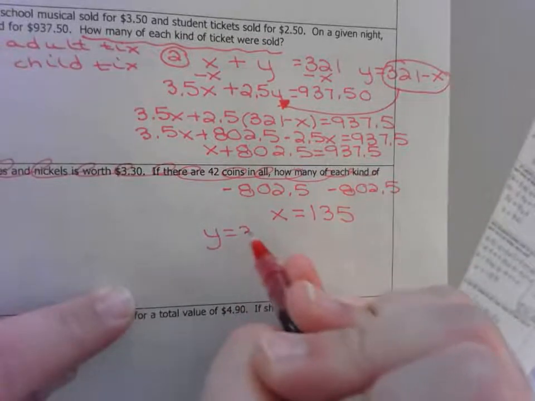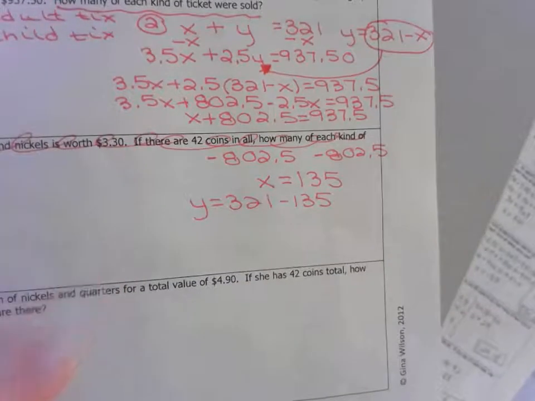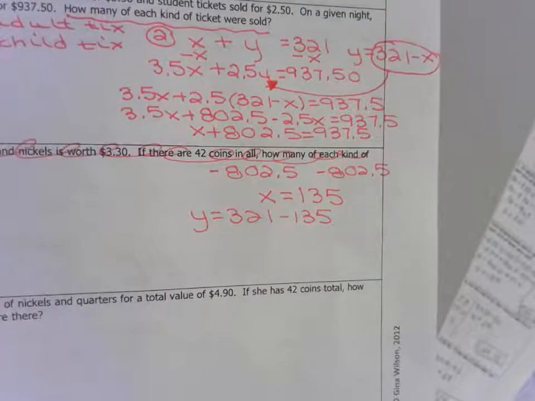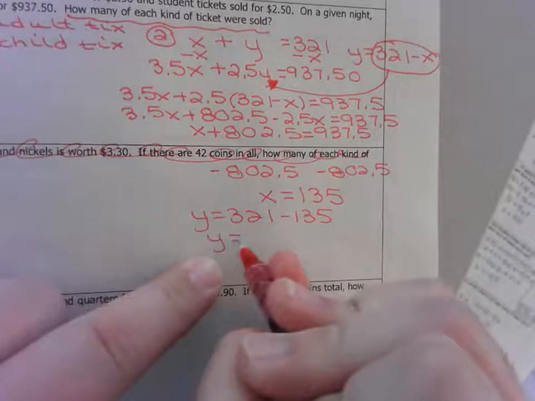Either equation will work, but this one's already y equals, so you don't have to do any work. You just plug it in and subtract. Any equation would work, but save yourself some work and just plug in x for 135. 321 minus 135. It'll come out.